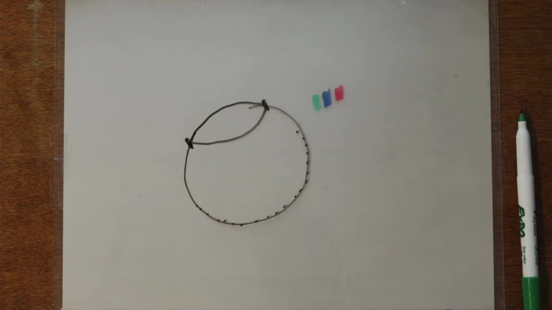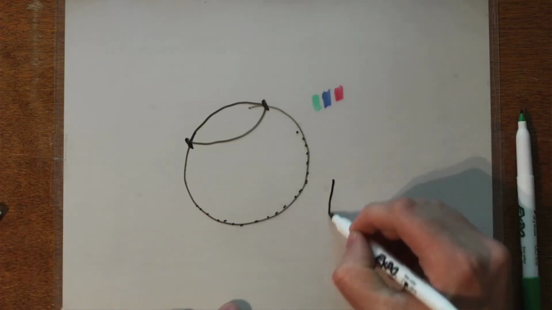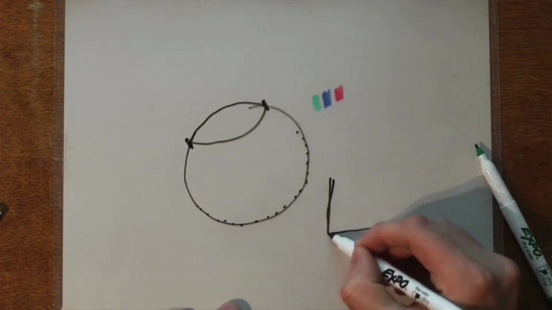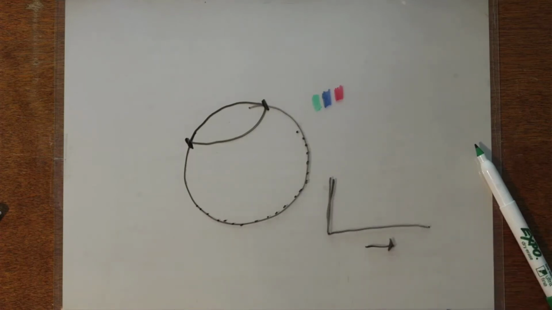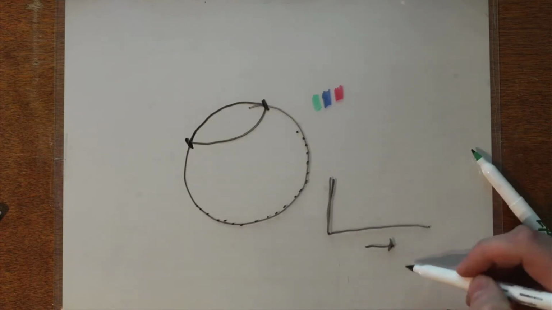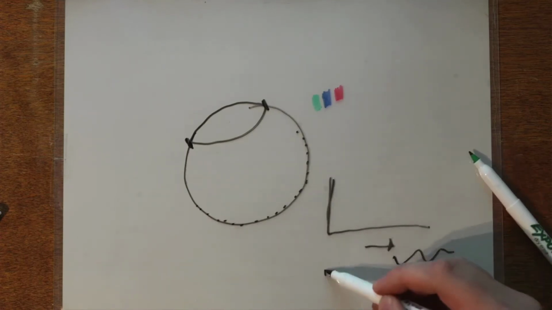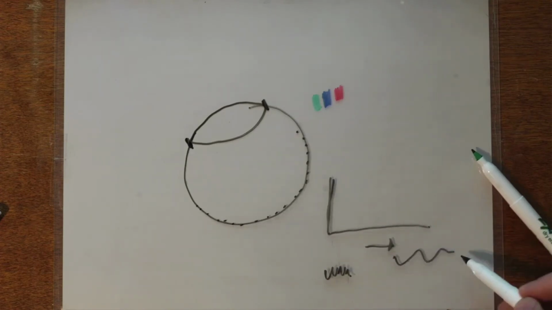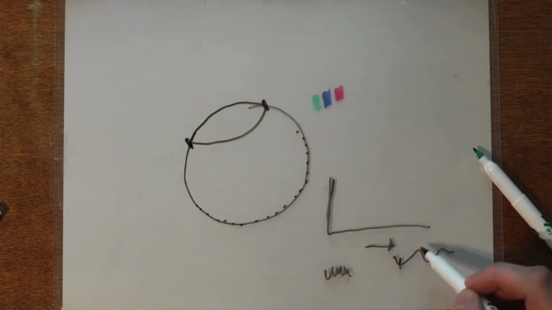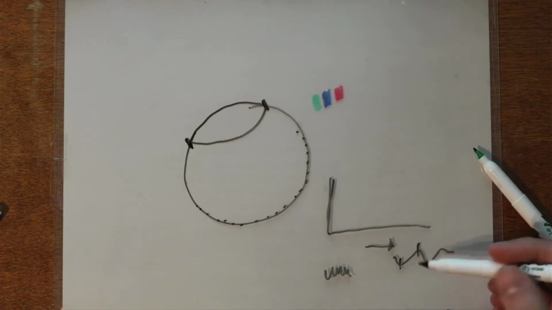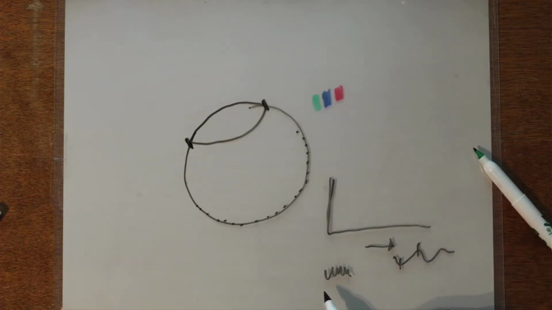If we look at all the wavelengths of light together on a little graph, we have our wavelengths of light increasing this way, and the wavelength of light, fast waves, slow waves, we're checking the wavelength. The thing we need to think about is also that this is more energy.